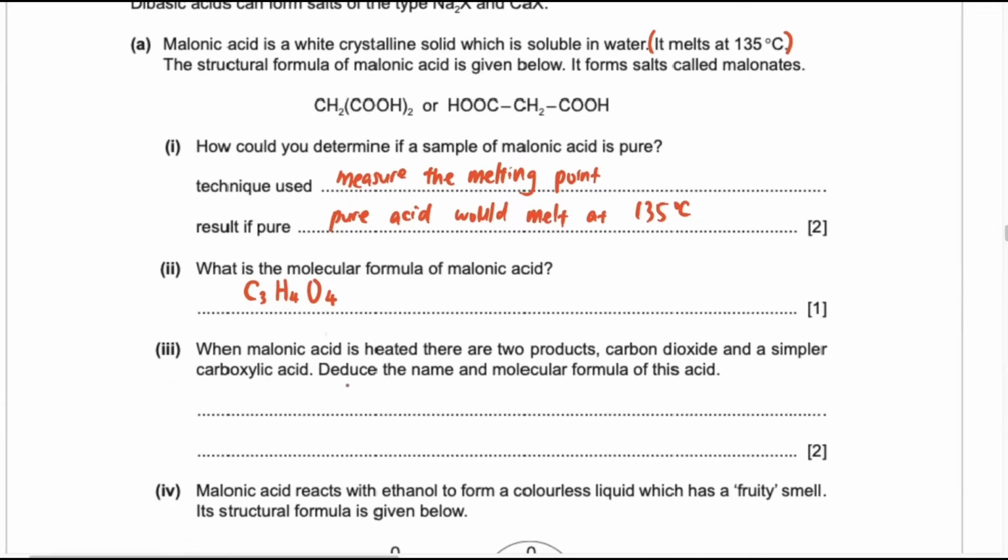Part 3: when malonic acid is heated, there are 2 products, carbon dioxide and a simpler carboxylic acid. Deduce the name and molecular formula of this acid. You see from the formula, CH2(COOH)2, which is C3H4O4. If you minus away carbon dioxide, so you minus 1C minus 2O, you should expect it is C2H4O2. Molecular formula, you know already: C2H4O2.